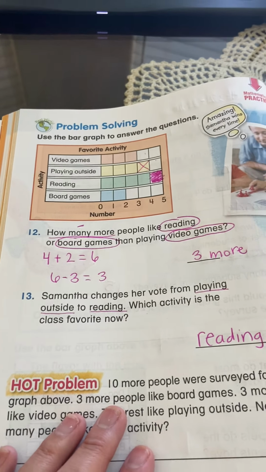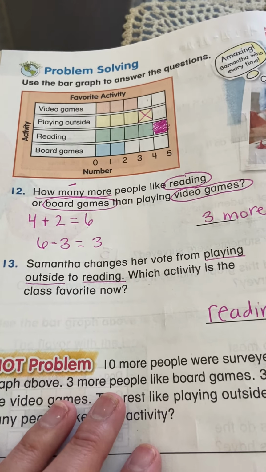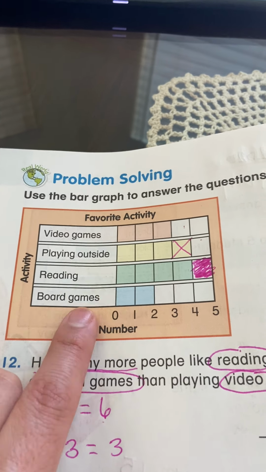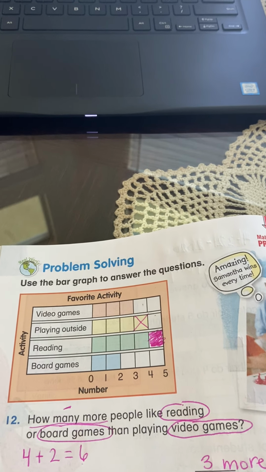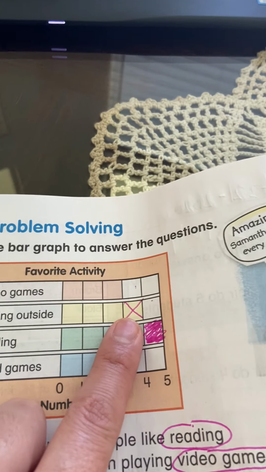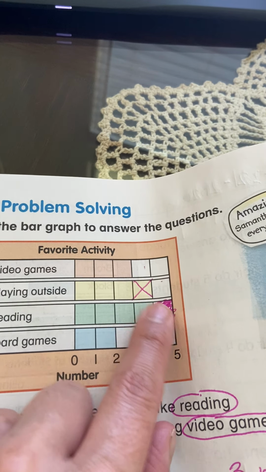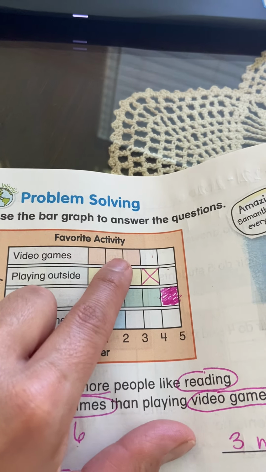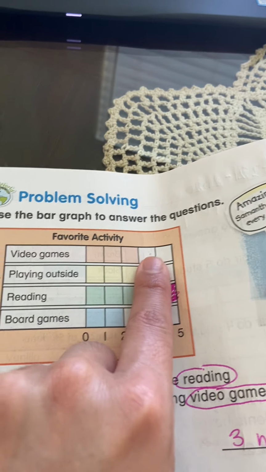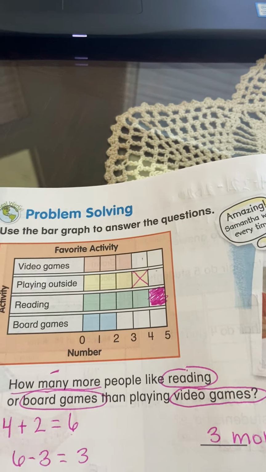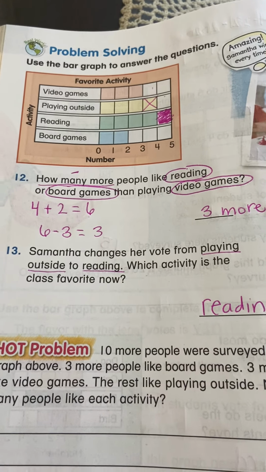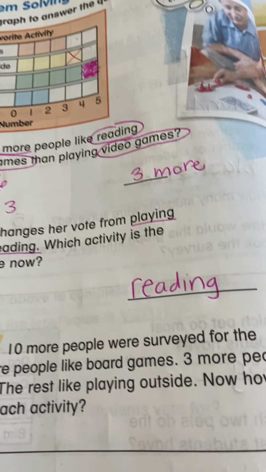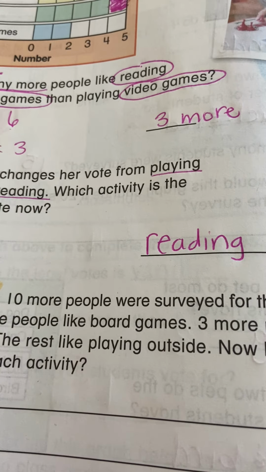All right. Number 13, it says Samantha changes her vote from playing outside to reading. So what I did over here, she changed her vote from playing outside. So I crossed off her vote there, and I changed it to reading. Because that's what she did. She changed her vote. First she voted playing outside, and she crossed it off and she changed it to reading. Which activity is the class favorite now? The activity that is the class favorite now is reading. There it is, reading. Okay.